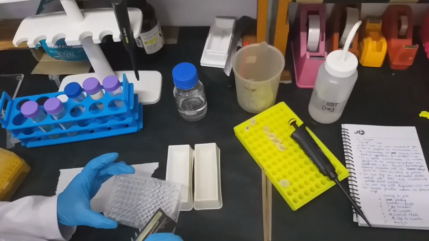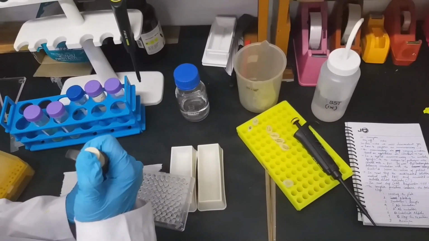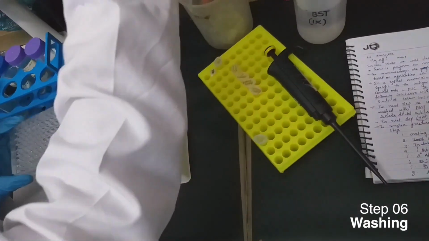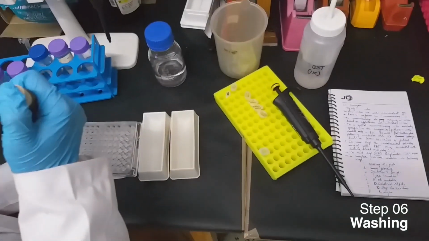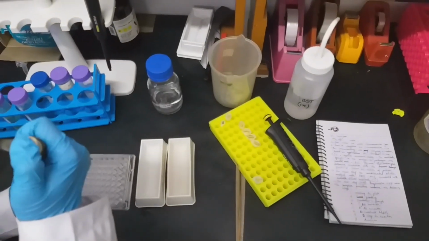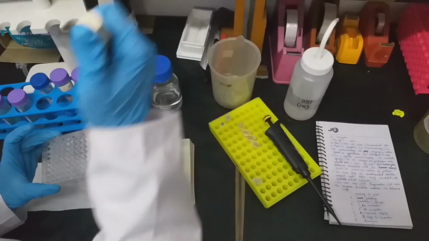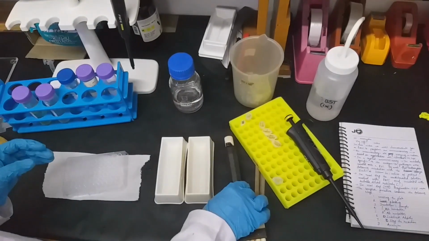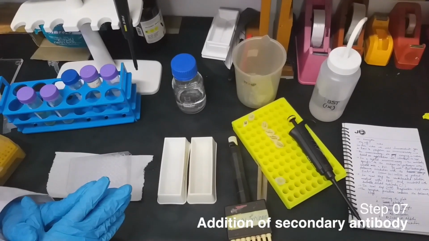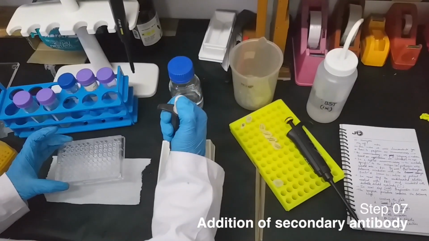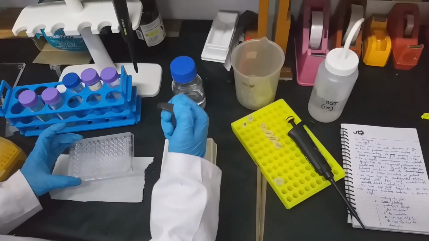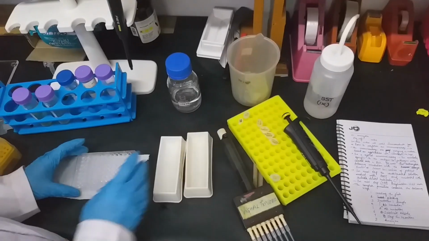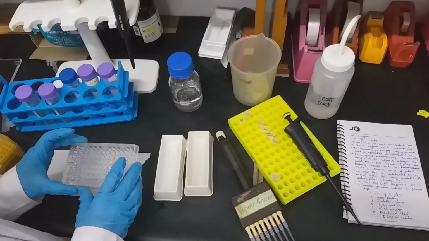Once the primary antibody incubation is over, we have to remove unbound antibody and wash with TBST at least 3 times. So it will remove unbound primary antibody, and in the following step we will incubate with the HRP conjugated secondary antibody, and incubate it for 2 hours.